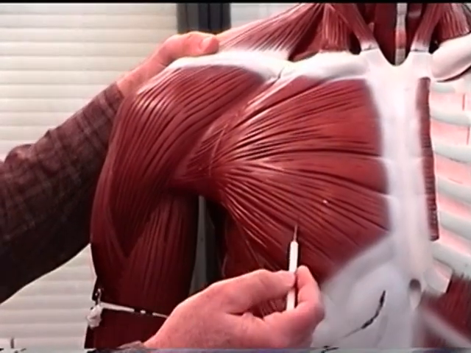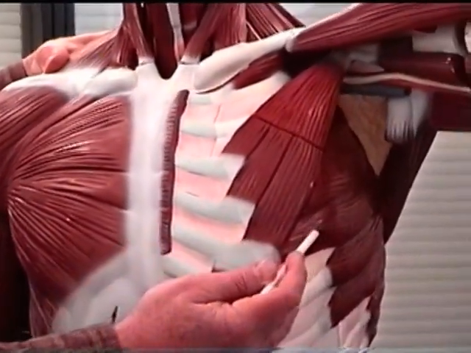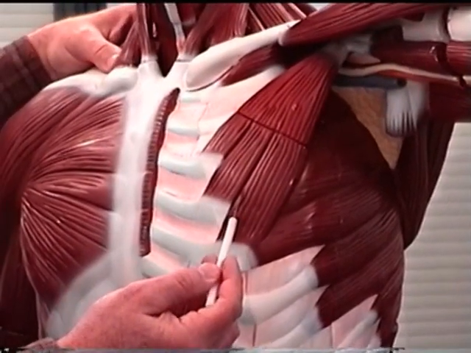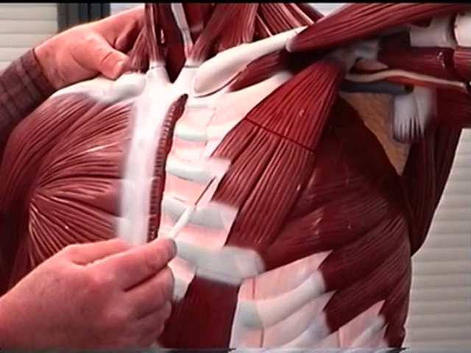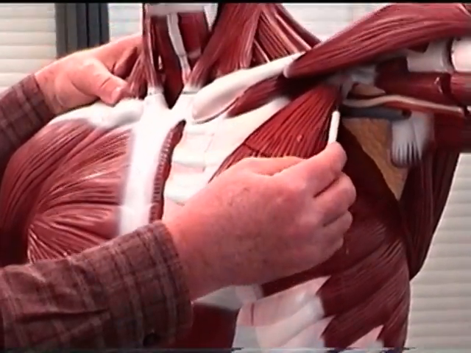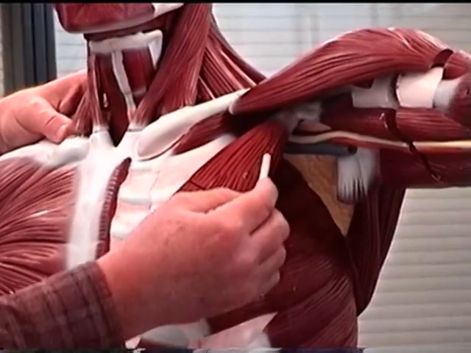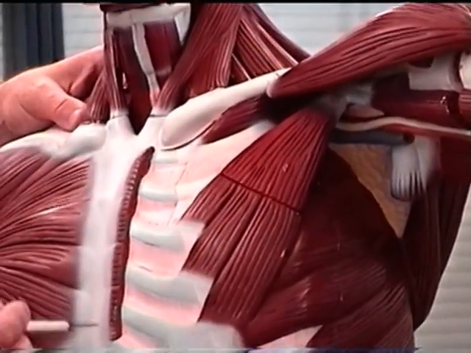If we remove the Pectoralis Major, we have a small muscle that underlies it on the deep side here, which is the Pectoralis Minor. It originates on ribs 3 through 5. Its insertion is the coracoid process, and so it's this muscle right here, the Pectoralis Minor.